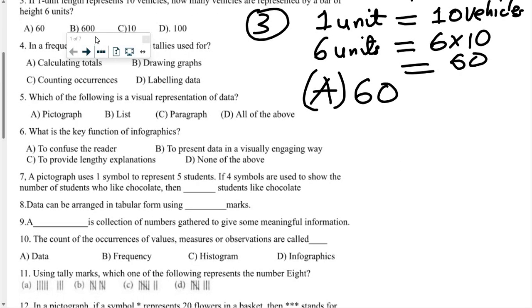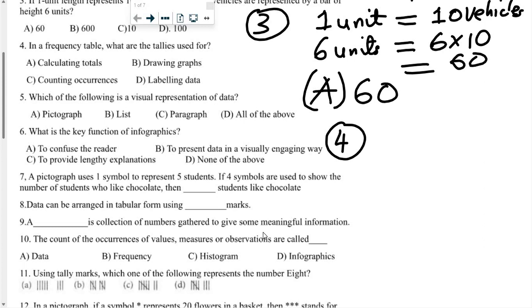Question number 4. In a frequency table, what are the tallies used for? Tallies are used for counting occurrences. So the correct answer here is option C, counting occurrences.